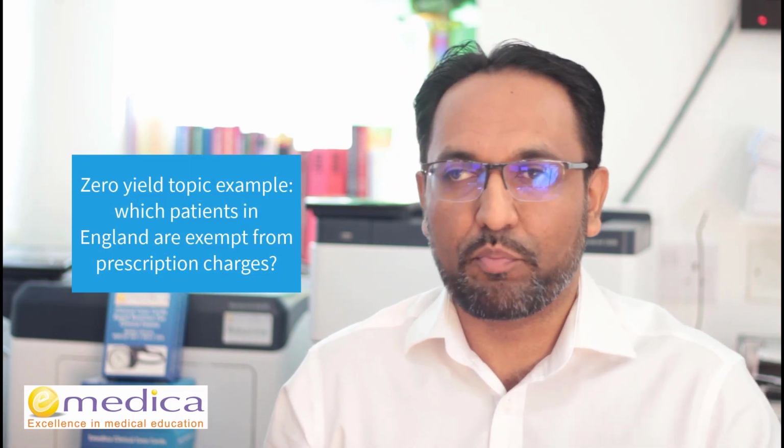So an example of a zero yield topic, something that can never come up, is learning which patients in England do not have to pay for prescriptions, who are exempt from prescription charges in England. The reason that can never come up in the exam is that prescriptions are free for everyone in Wales and Scotland, so they're never going to ask that. Do you see? It just can't come up.